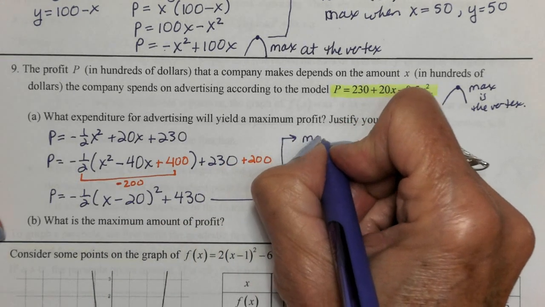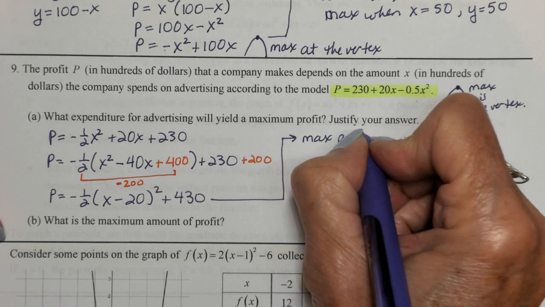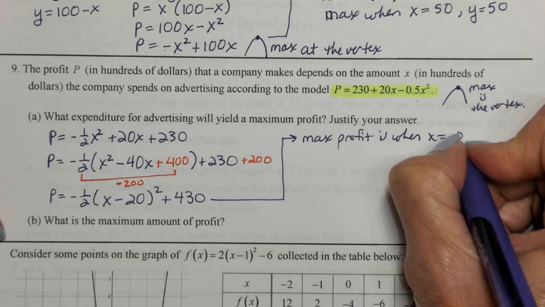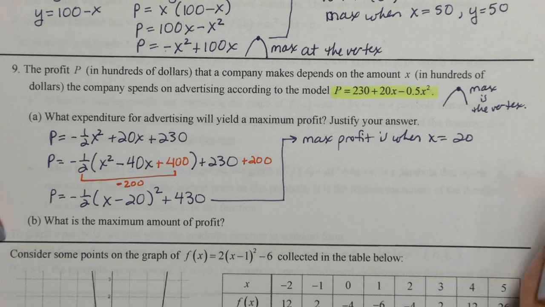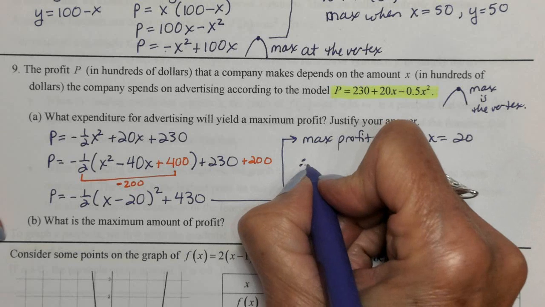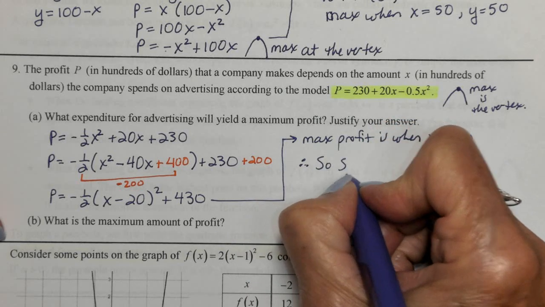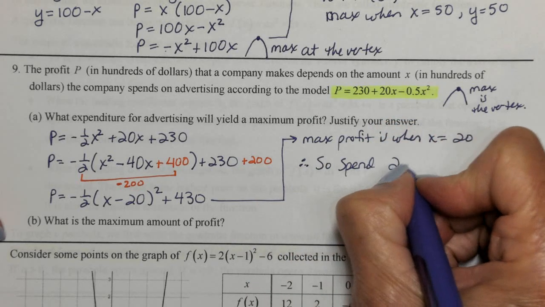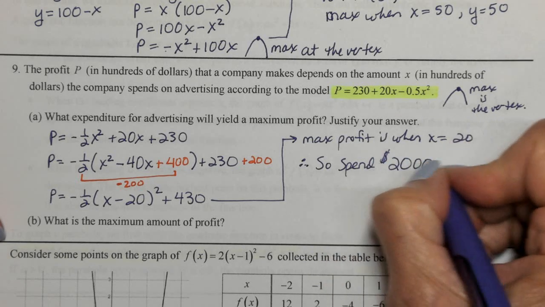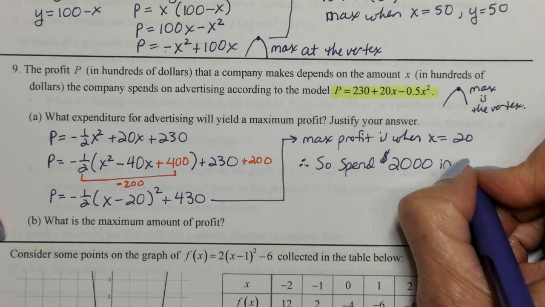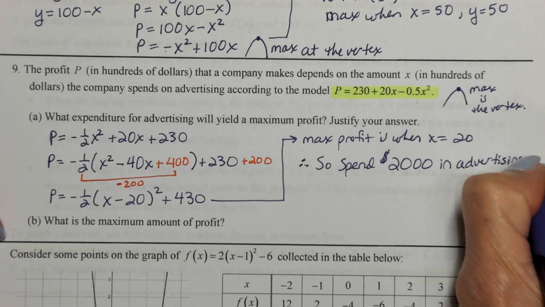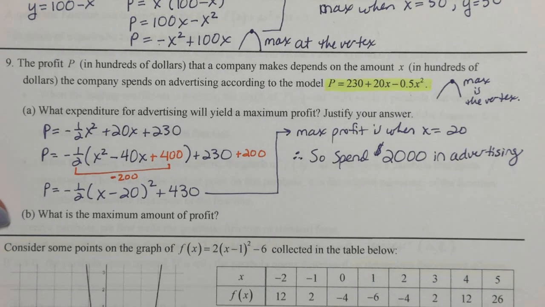The maximum profit is when x equals 20. What did that mean again? Because x was in hundreds of dollars, so spend 20 times $100 in advertising to maximize the profit.